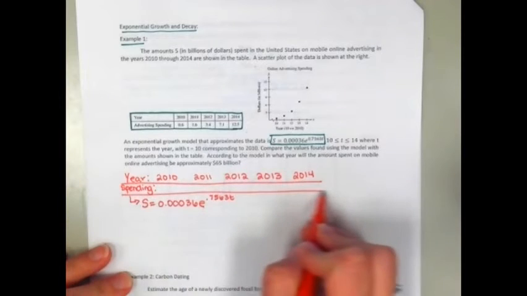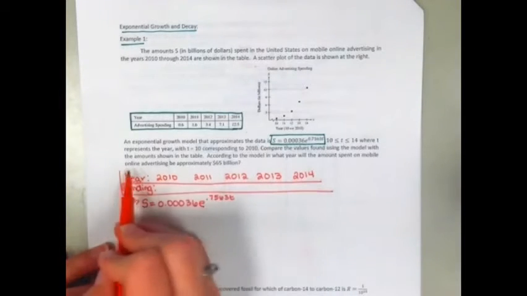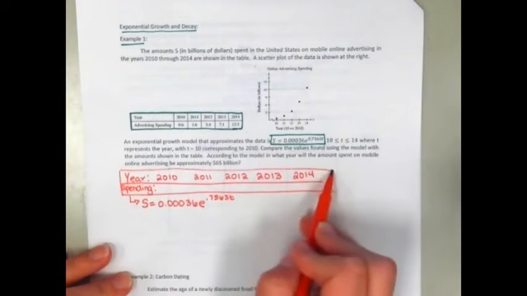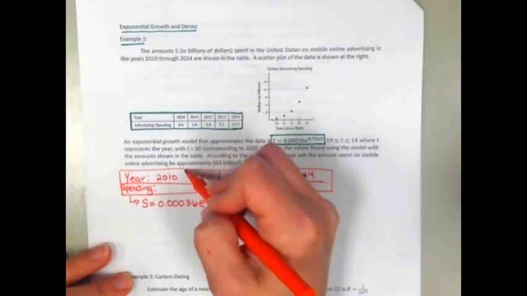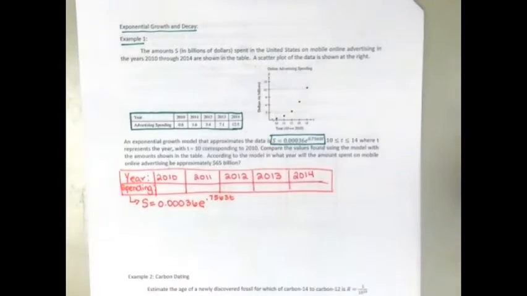And we're going to round to the nearest tenth because that's what they did in the actual table. So for 2010, I'm going to plug in 10 for t. And can you guys type that into your calculator?